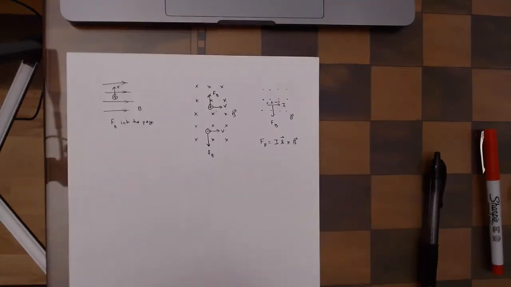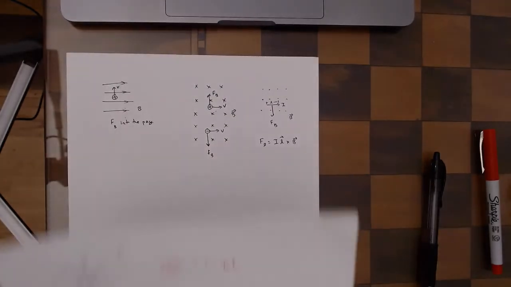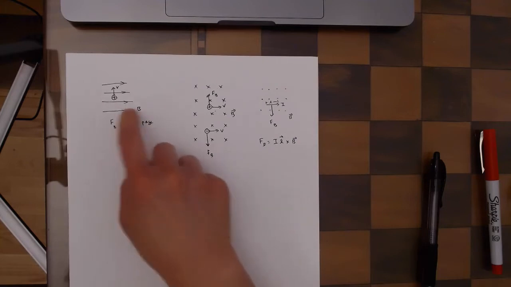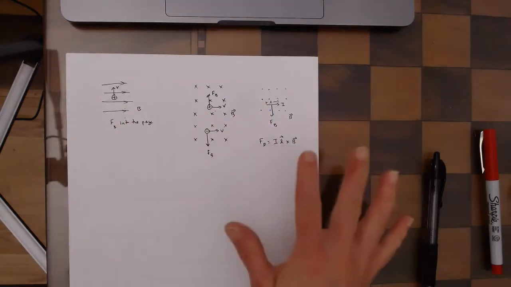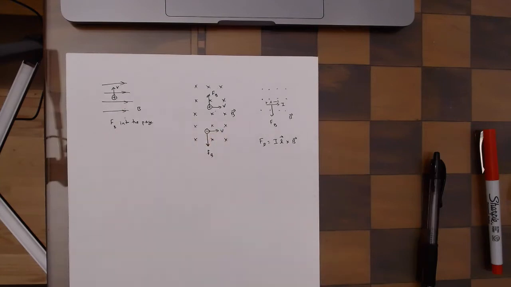Okay, so now we're going to combine both of those stories. We have the situation where a charge creates a magnetic field, and we also have a situation where a charge that's in an external magnetic field experiences a force. Again, this is the magnetic field created by I. These magnetic fields are external. They're created by something else, and then when you put a charge in them, they feel a force.